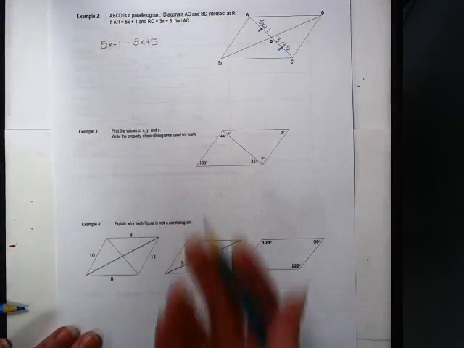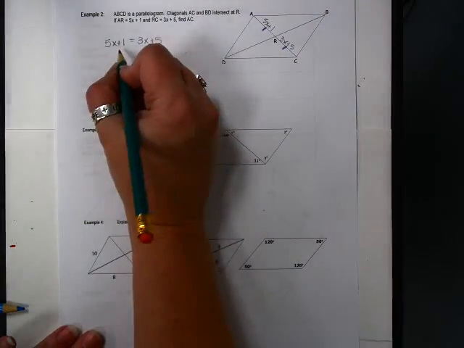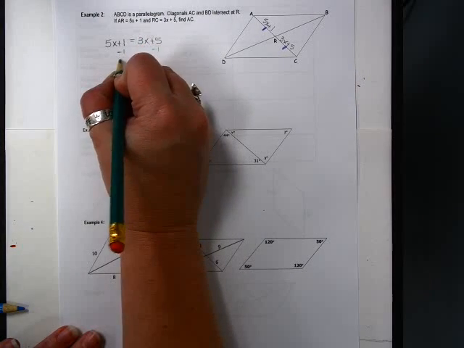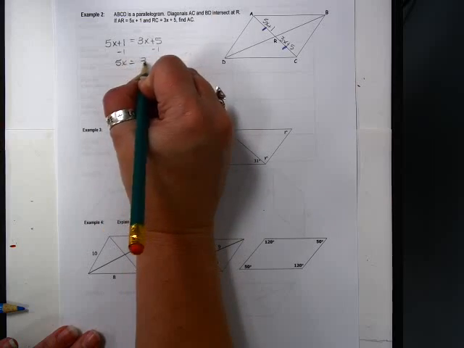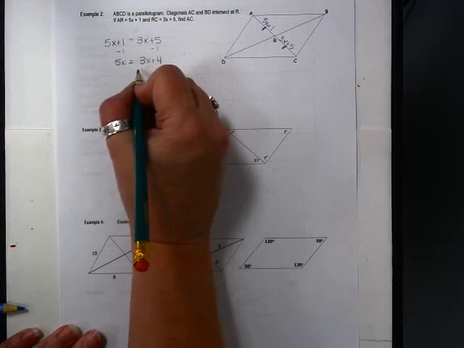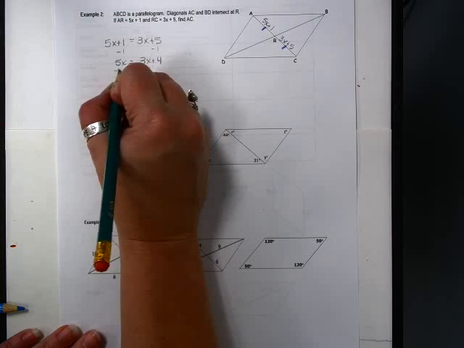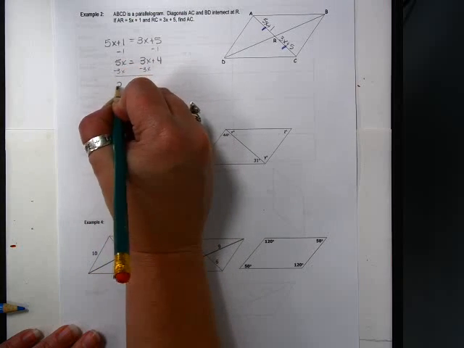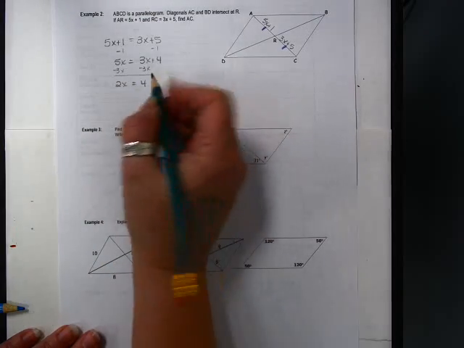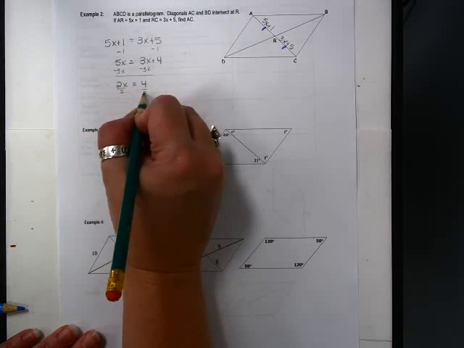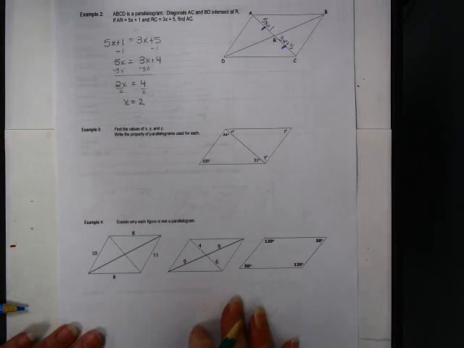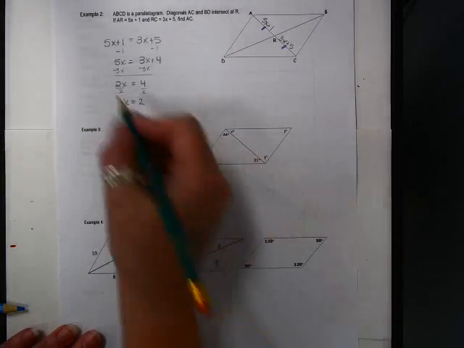Okay, and then this is just the algebra part, so I'm going to subtract 1 from both sides. That leaves me with 5x on the left equaling 3x plus 4 on the right. Now subtract 3x from both sides. That leaves me with 2x on the left equaling 4 on the right. And now I divide both sides by 2. So x equals 2. Okay, so now I can find AR.